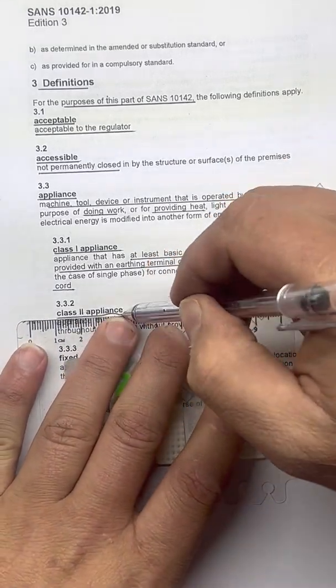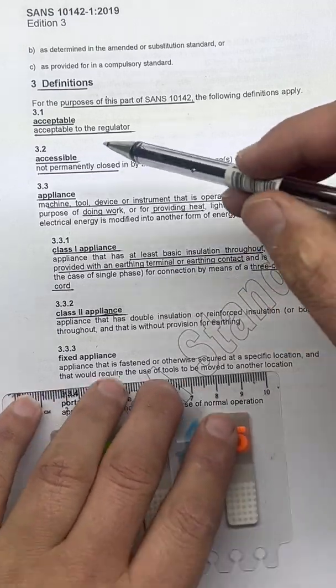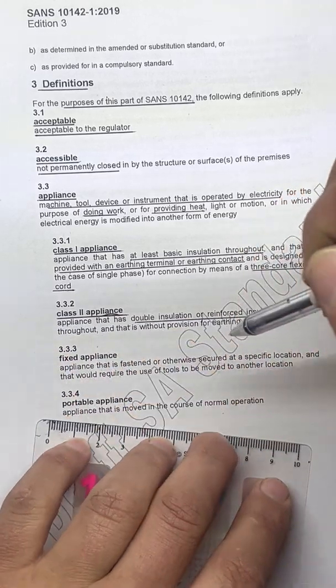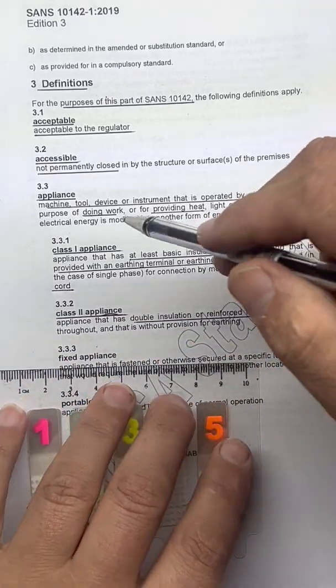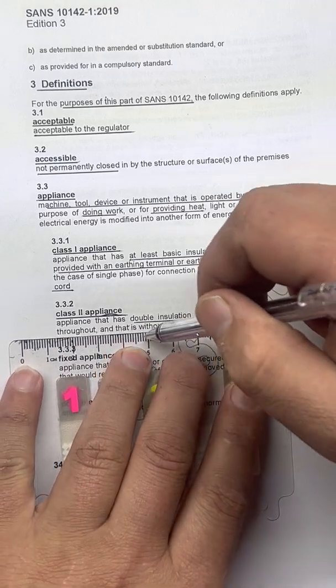A class 2 appliance has double insulation or reinforced insulation throughout, and that is without provision of earth.